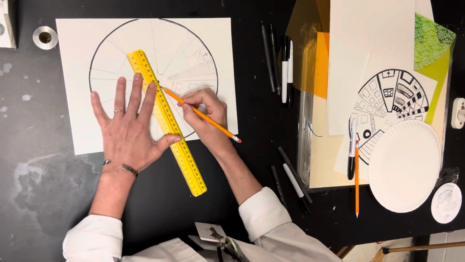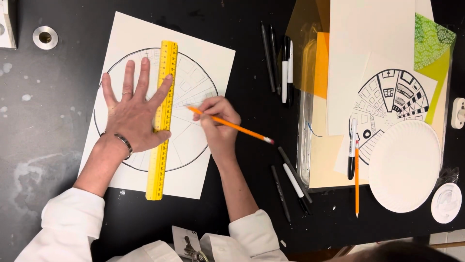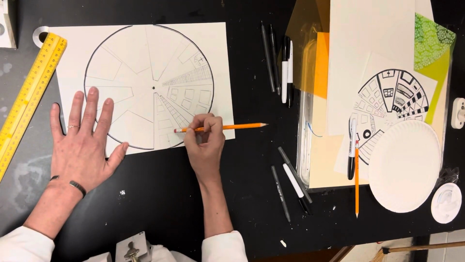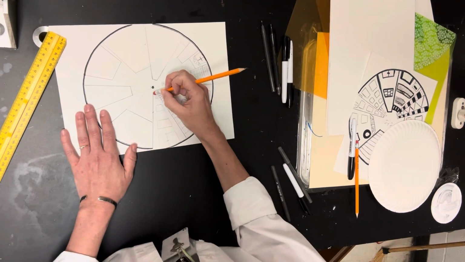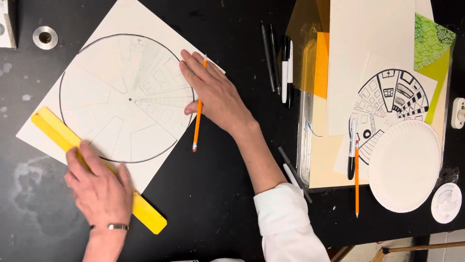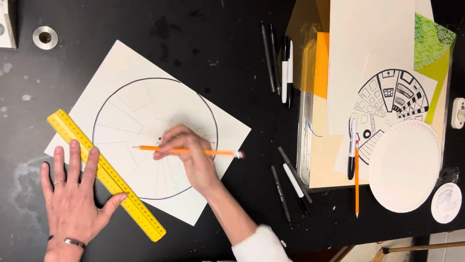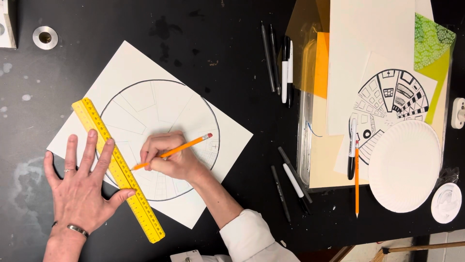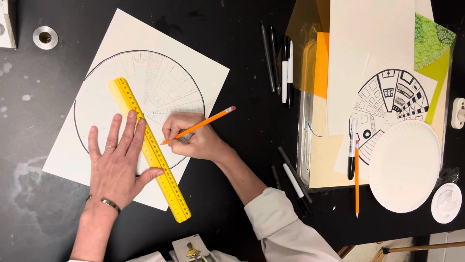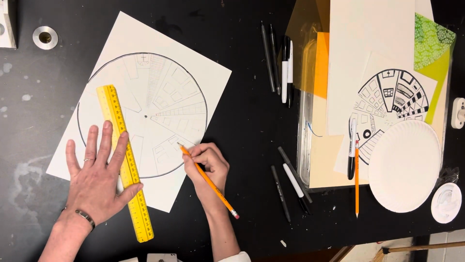As you get closer to something, it appears bigger. And if it's farther away, it appears smaller. So I'm drawing some lines closer together as I get towards the vanishing point and leaving them farther apart as I get towards the outer edge of the circle. Because when something's close to you, it's big, and if it's far away, it's smaller. Again, just using my ruler to make sure the lines are going towards that point.